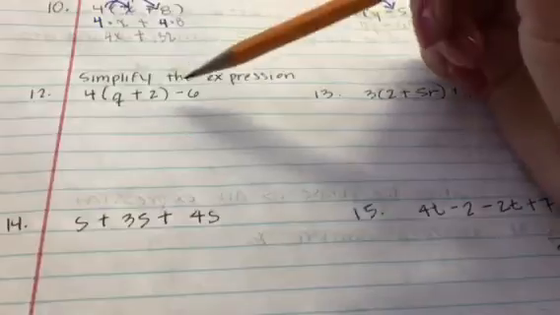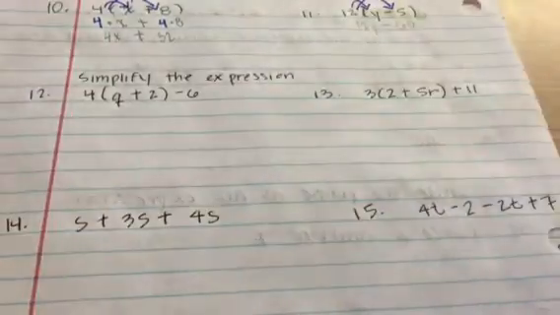Now for number 12, you have an expression that includes parentheses and you have a minus 6 in the end. We're going to first use the distributive property. We distribute this 4 to the q, and then 4 to the positive 2. So 4 times q is 4q, and then 4 times 2 is 8. We bring the plus down, and then we bring down the negative 6. We can't forget about it.